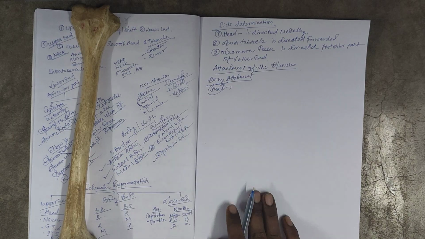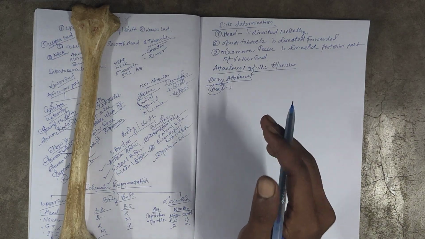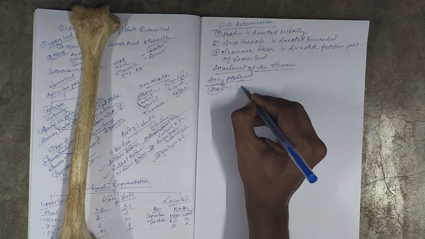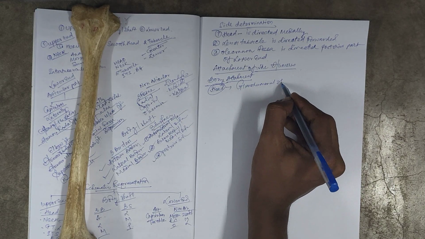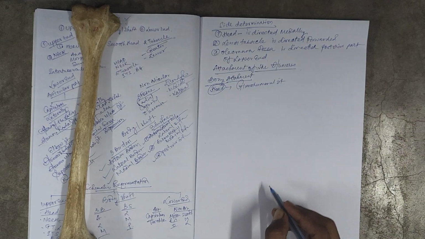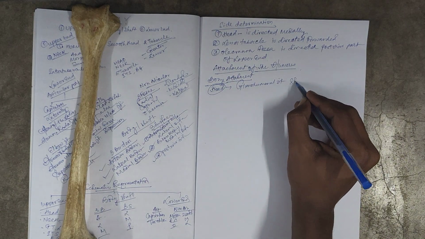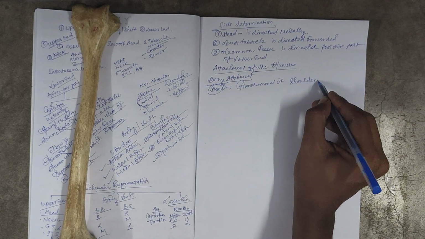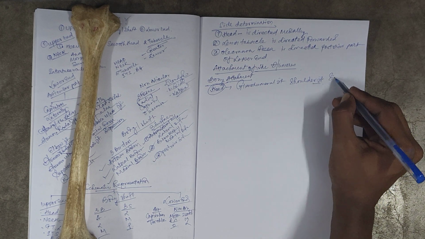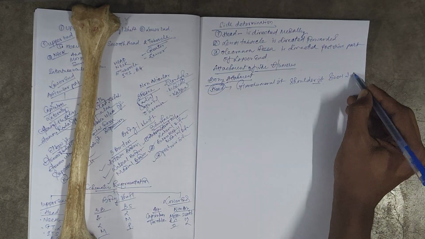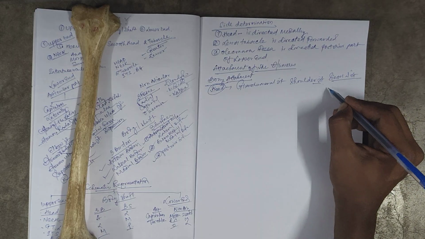the head of the humerus articulates with the glenoid cavity of the scapula, which is known as the glenohumeral joint. It is also known as the shoulder joint, the type is synovial joint, and the subtype is ball and socket joint.